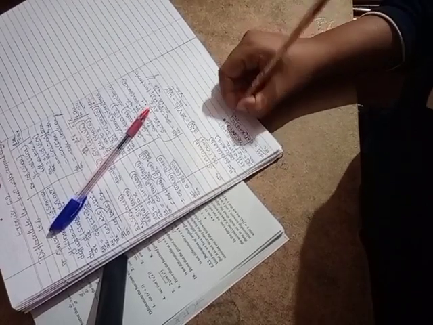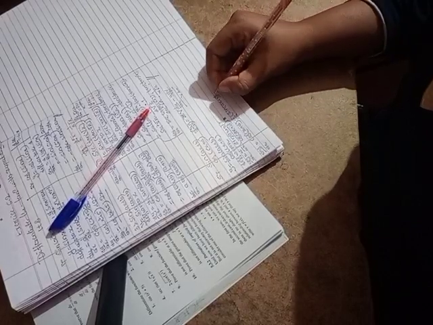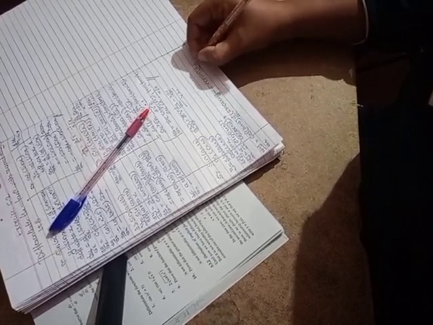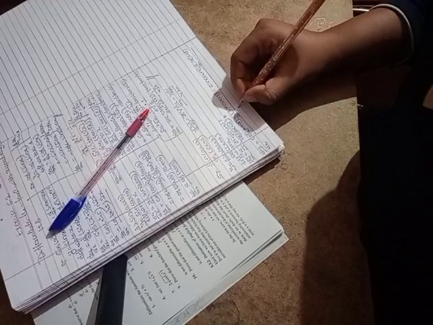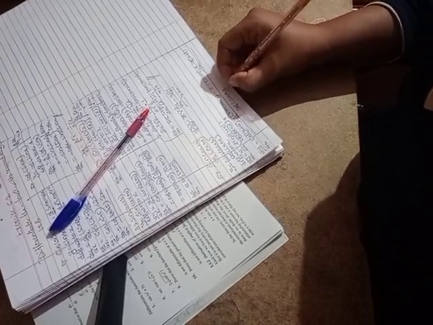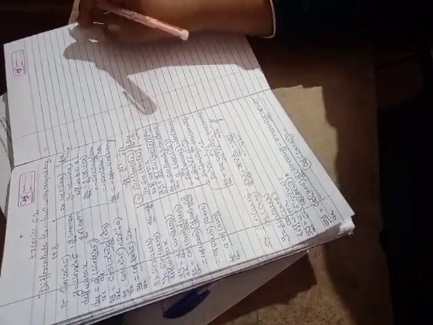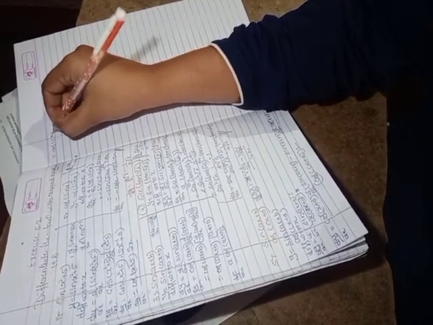Derivative of numerator is sin ax plus b, minus sin ax plus b, derivative of cos cx plus d, whole divided by cos cx plus d whole square. Cos cx plus d as it is.